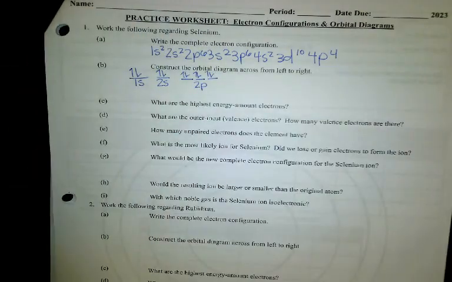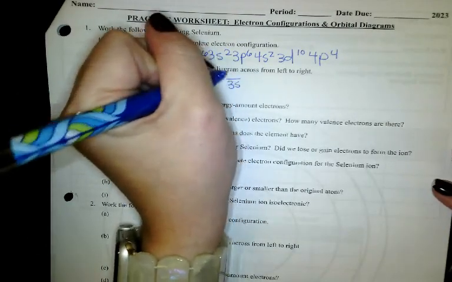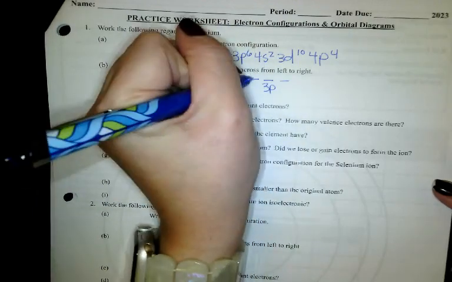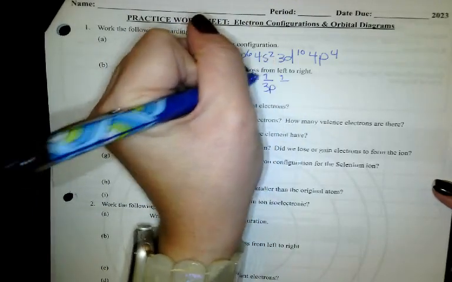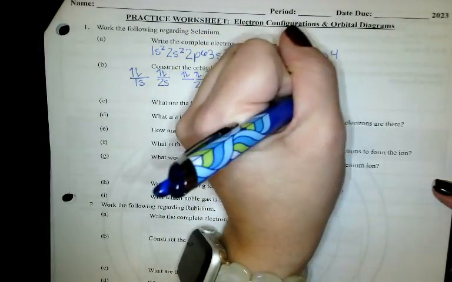And then move on to 3s, 2. Now p again is 3 blanks, so 3p, go across. Then 4s, 2. Then 3d, so 1, 2, 3, 4, 5.